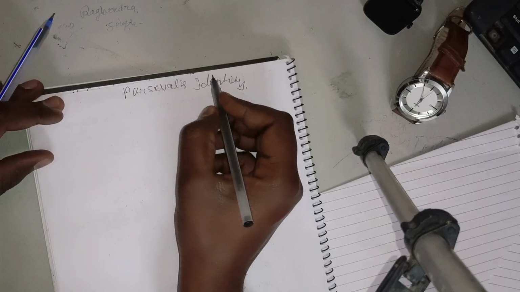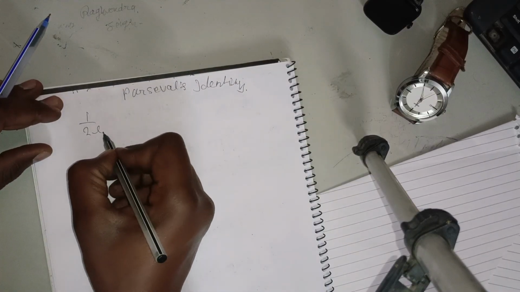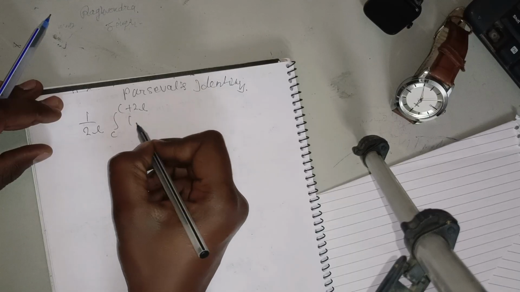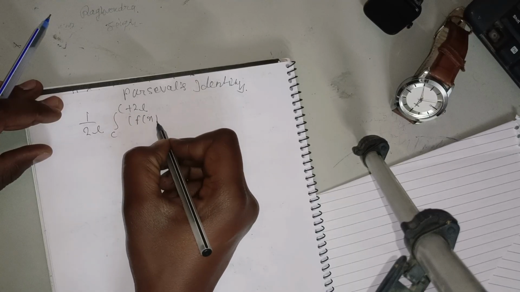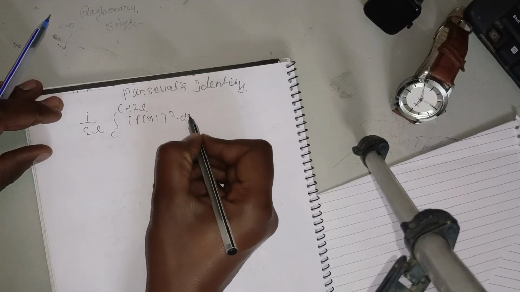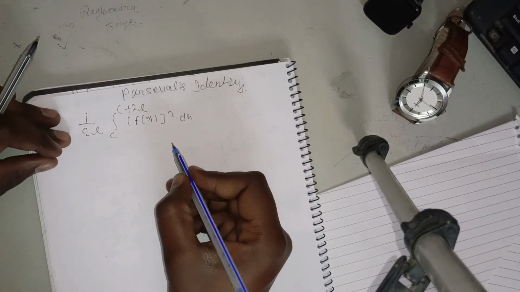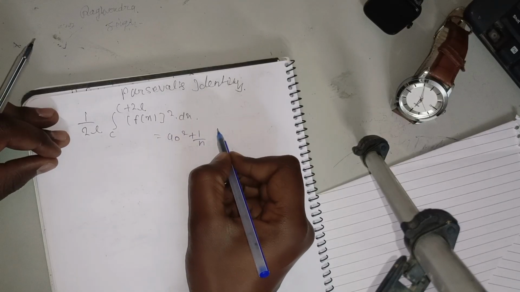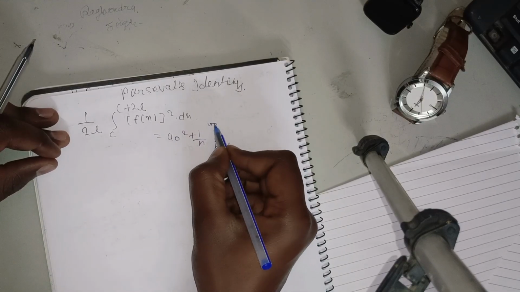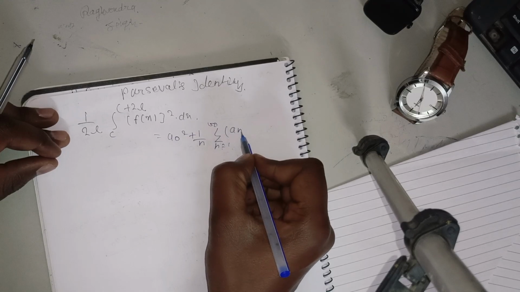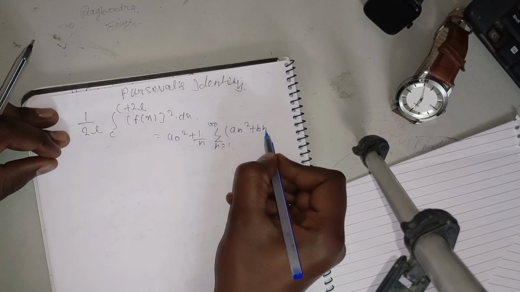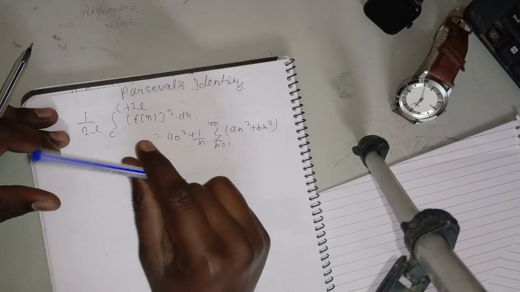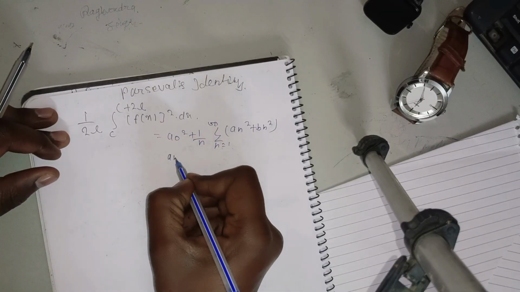Basically, Parseval's identity is 1 upon 2L, integral from c to c plus 2L of f(x) square dx, is equal to a naught square plus 1 upon 2, summation n equal to 1 to infinity of (an square plus bn square). And we know the formulas of an and bn.